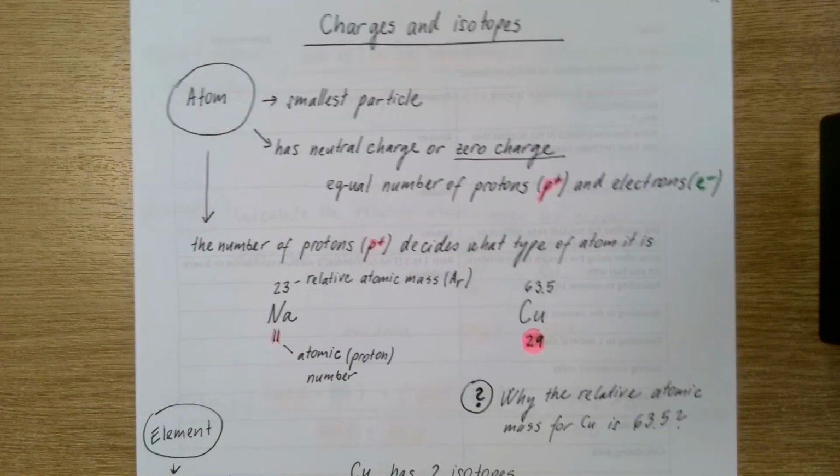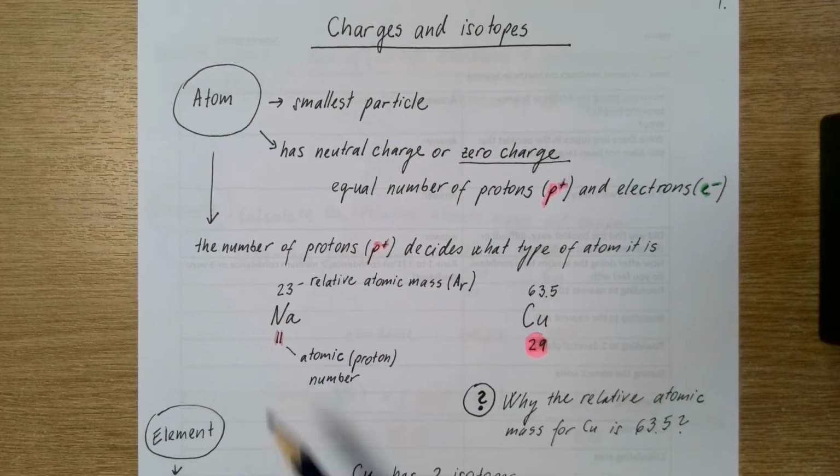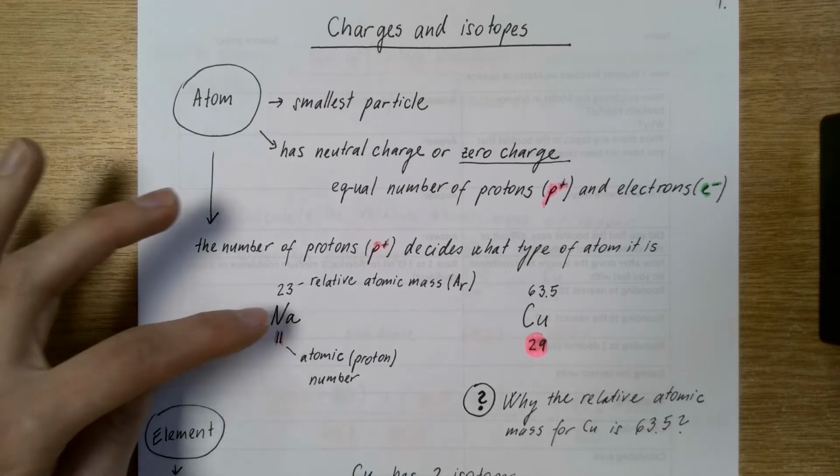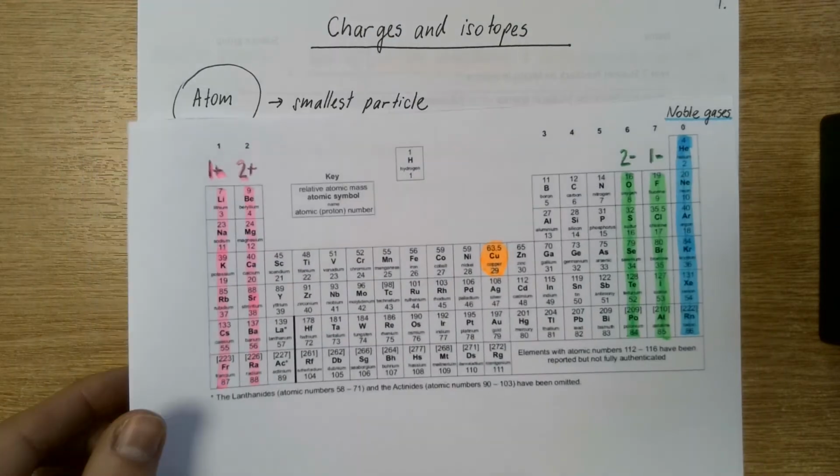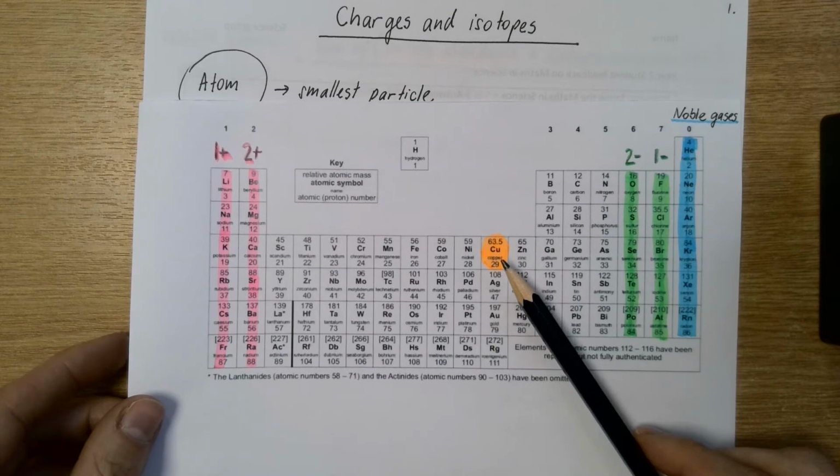For example, sodium has 11 protons, so the atomic proton number is 11. The top number is the relative atomic mass. Let's take copper. Copper has atomic proton number 29. However, the relative atomic mass is 63.5. I'll just double check in the periodic table. Yeah, it is correct, 63.5.